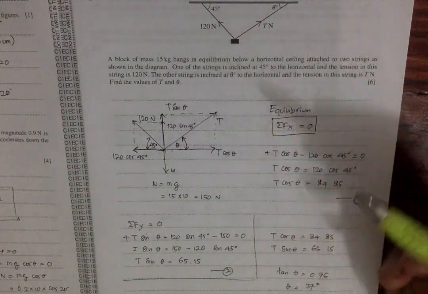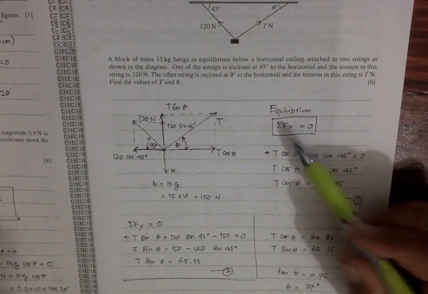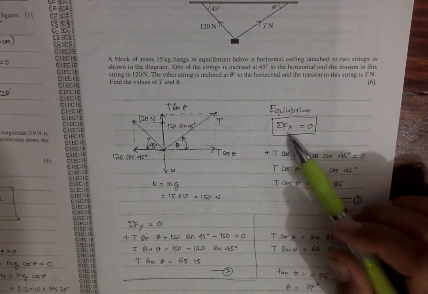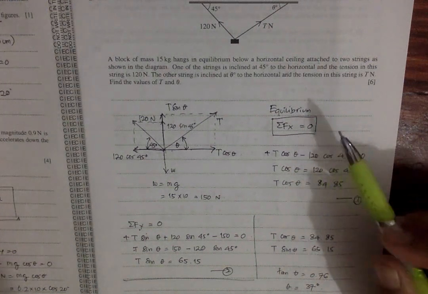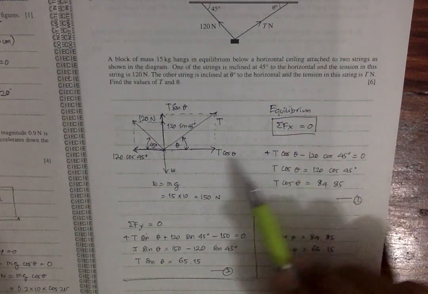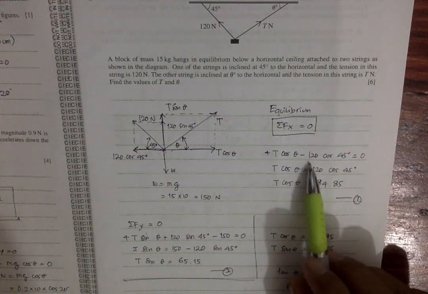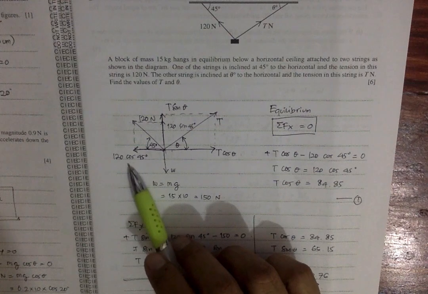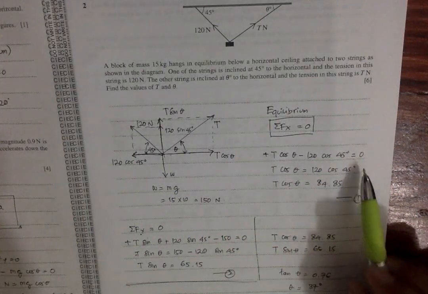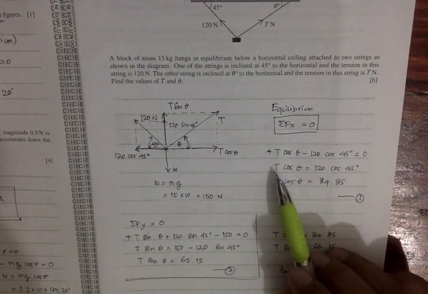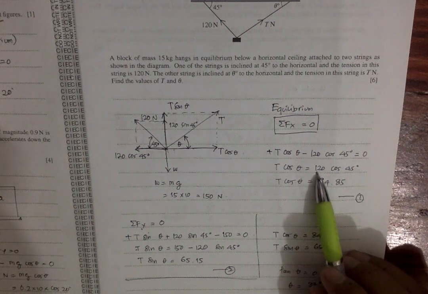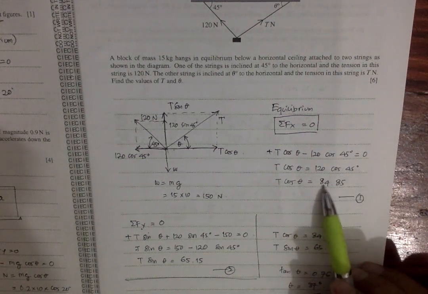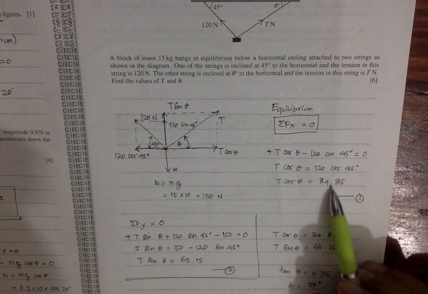After that we use the formula for equilibrium: total force equals 0 in the x direction. In the x direction, we have T cos theta minus 120 cos 45 equals 0. So T cos theta equals 120 cos 45, or T cos theta equals 84.85.